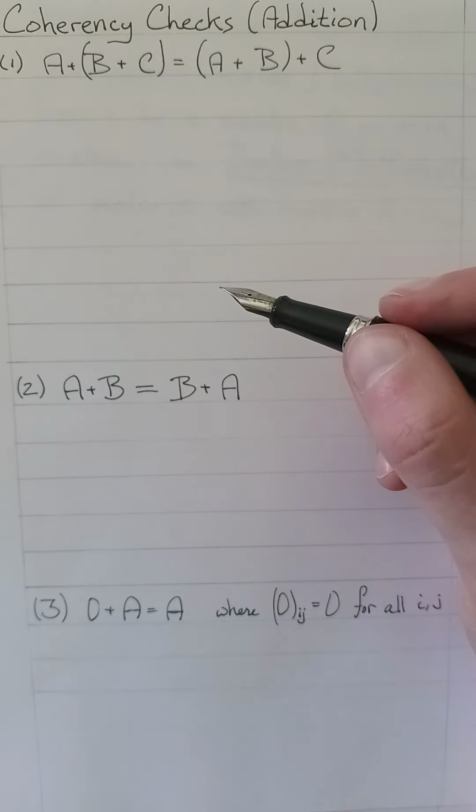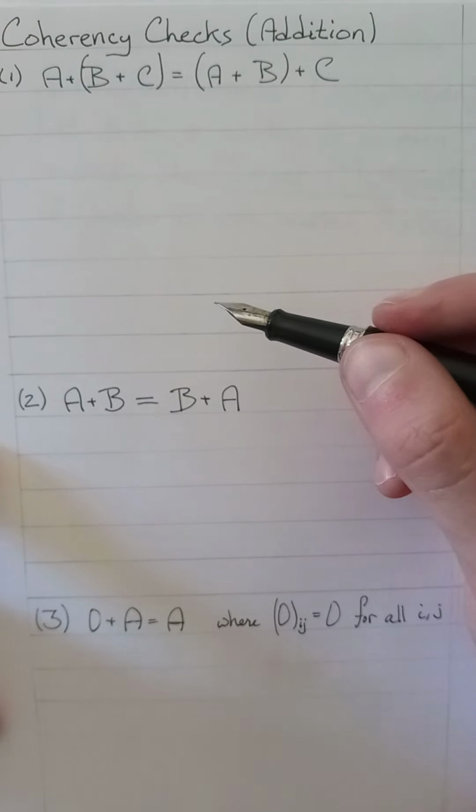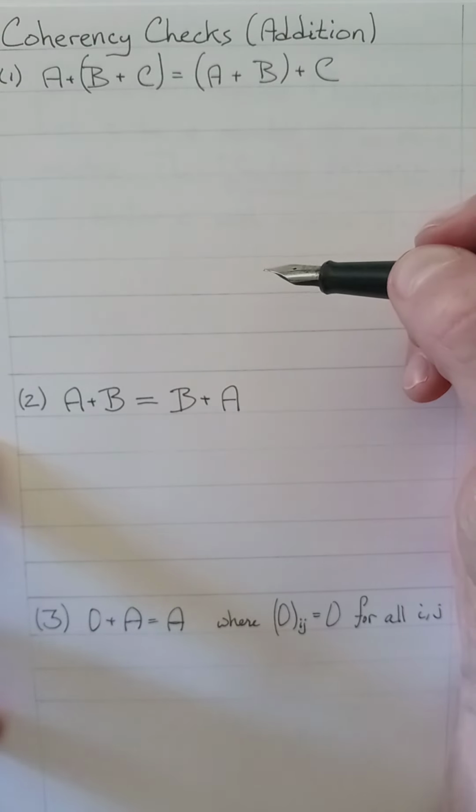Now, let's see, here are some properties that we like from usual arithmetic.